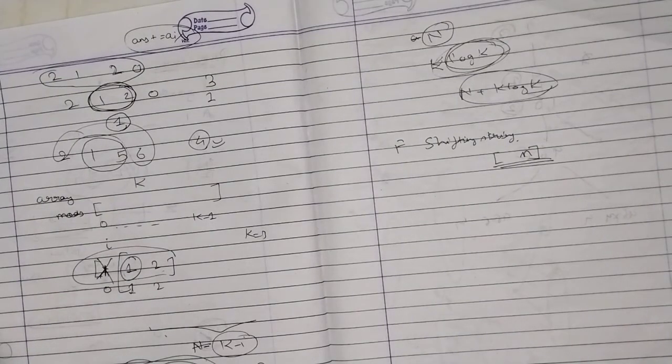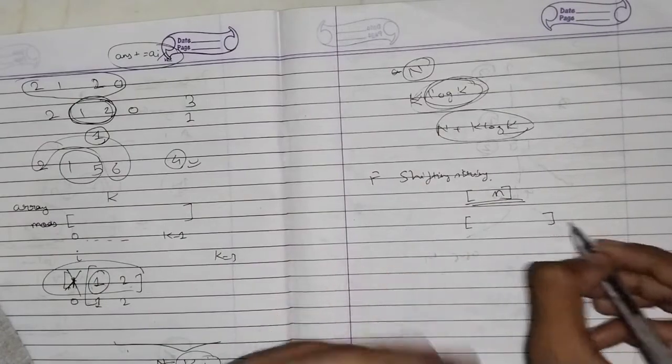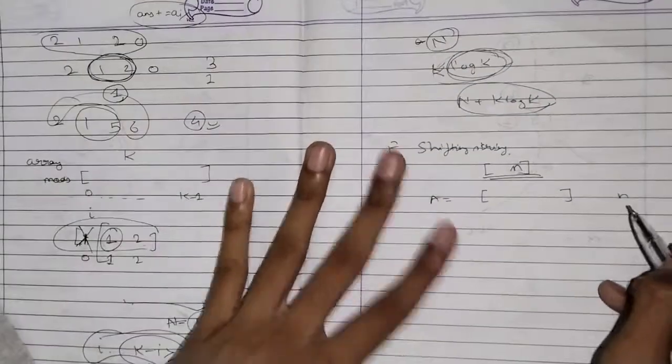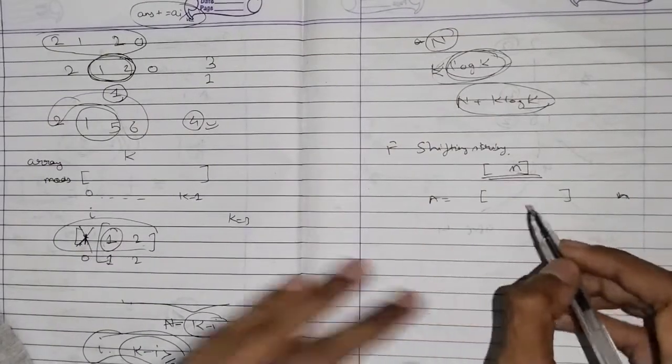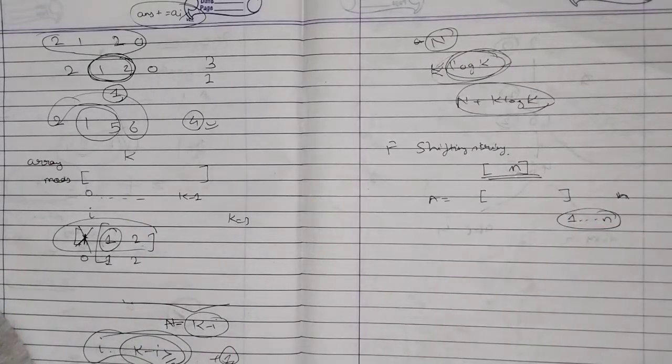Basically, a permutation of n is an array A of size n such that no elements repeat, and all the elements are from 1 to n in any possible order. So that is the permutation.